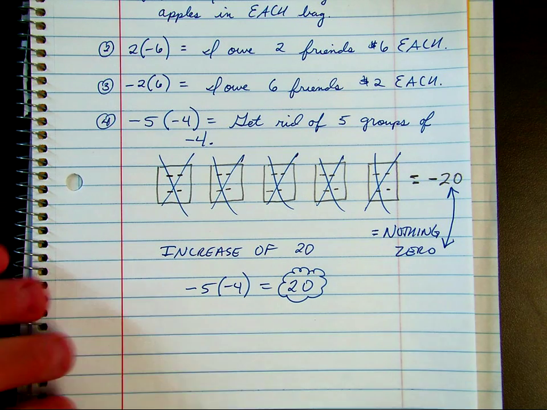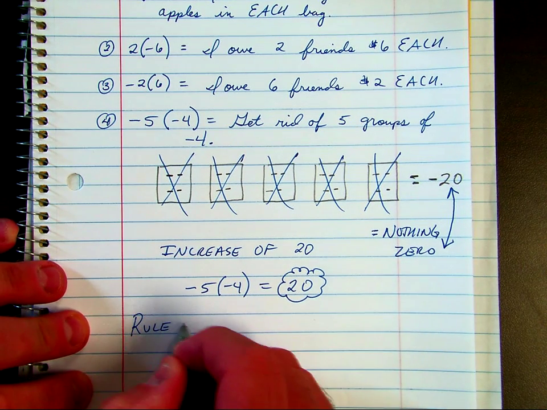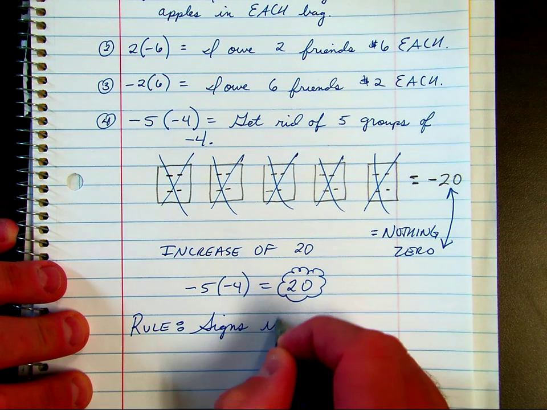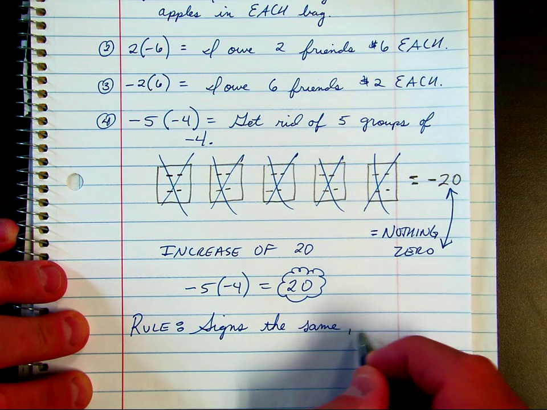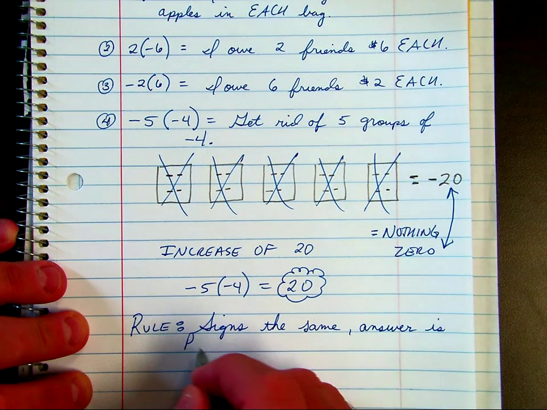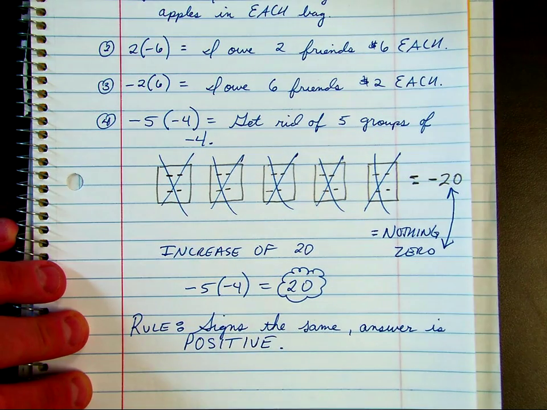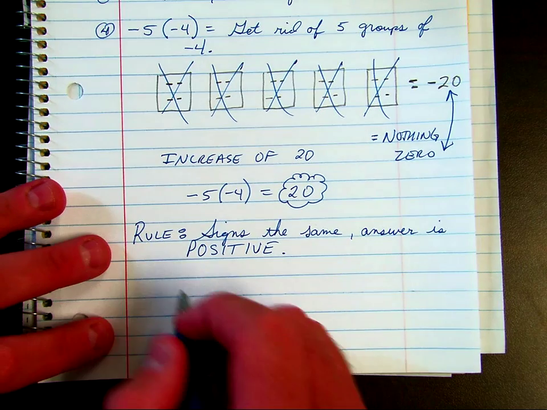So here's our rules, just like addition. When signs are the same, your answer is positive.